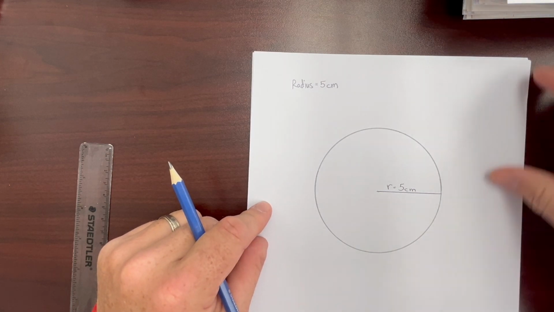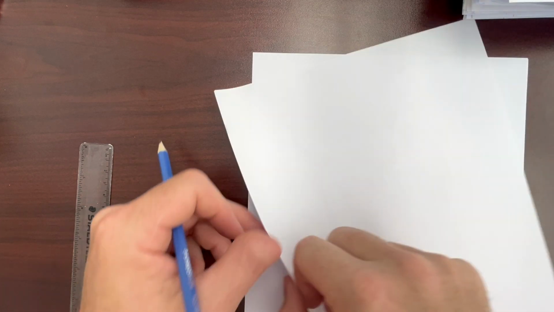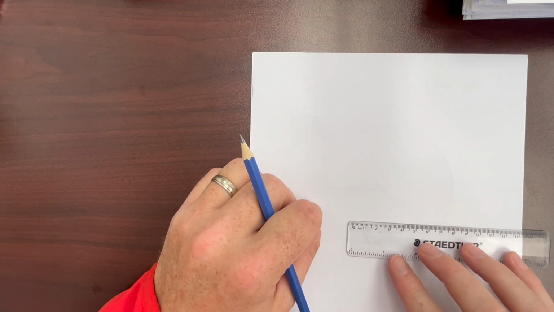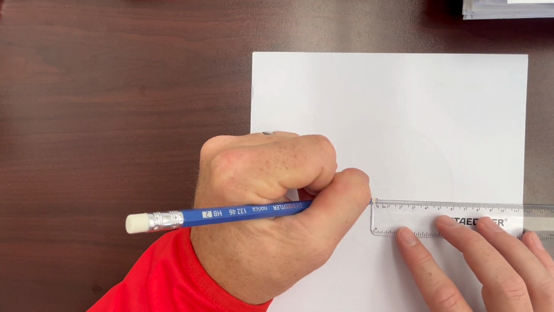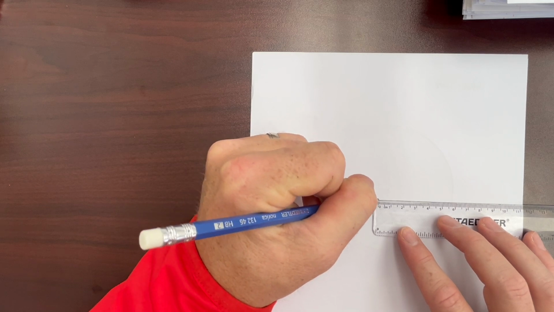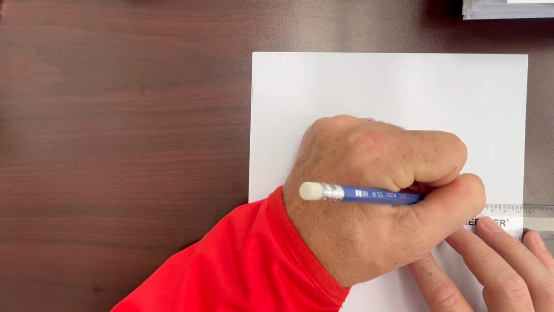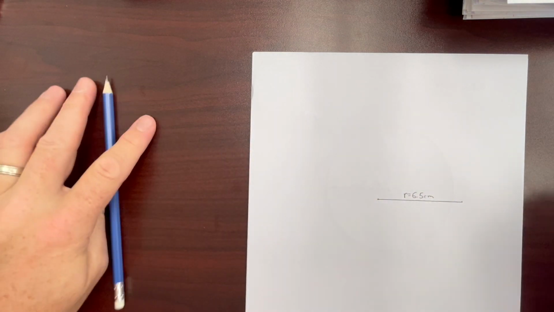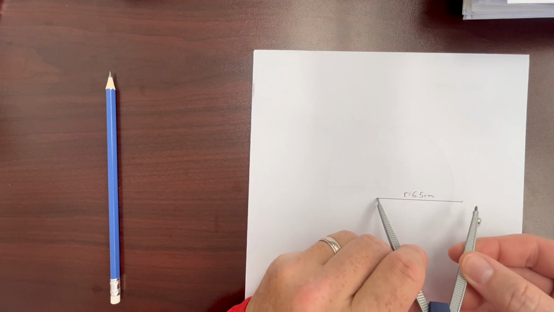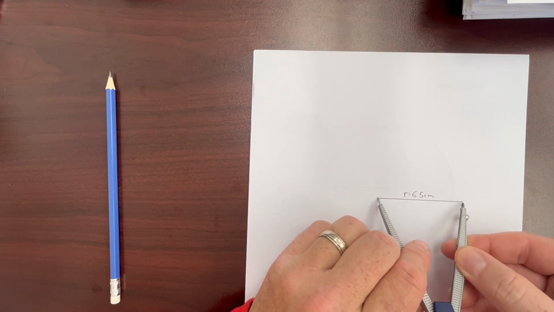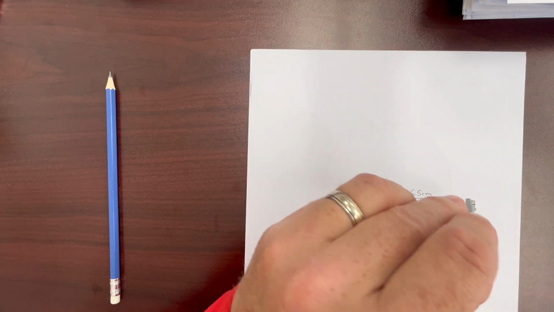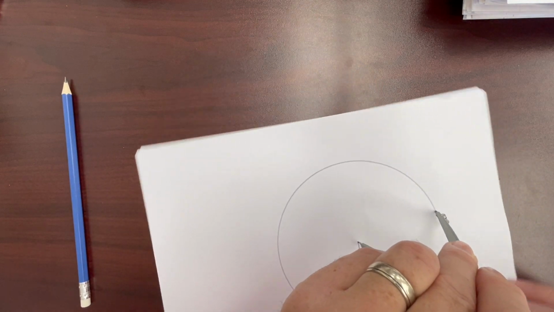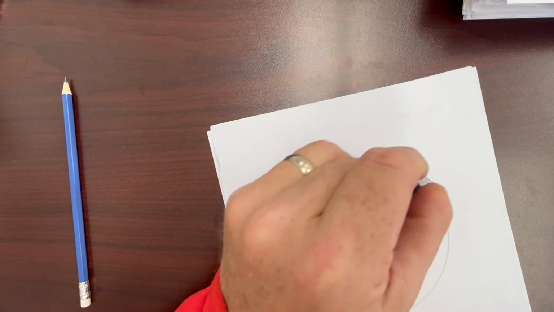So now let's draw another one. We'll just flip it over. Let's try one where the radius equals 6.5 centimeters. There's my dot, 6.5 centimeters right there. Okay, radius equals 6.5 centimeters. Again, take my compass, spread it so that it's there, and then I'm going to hold it and spin my paper. There we go.